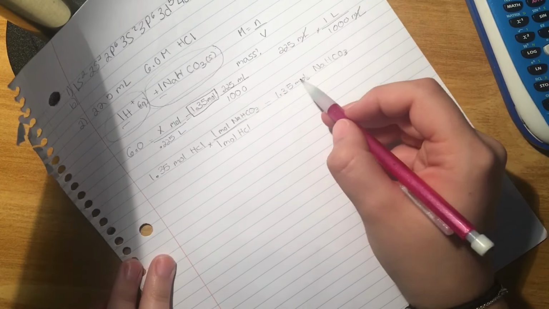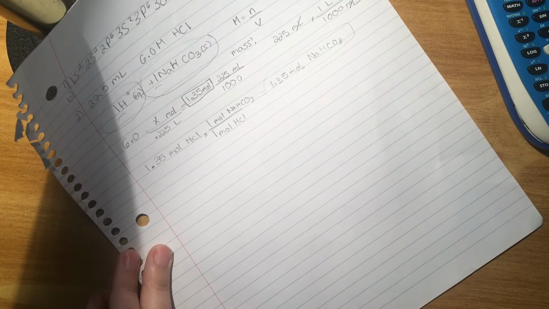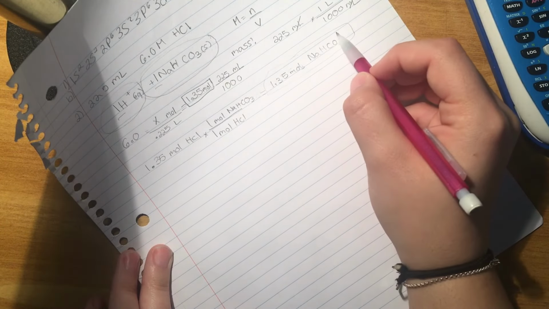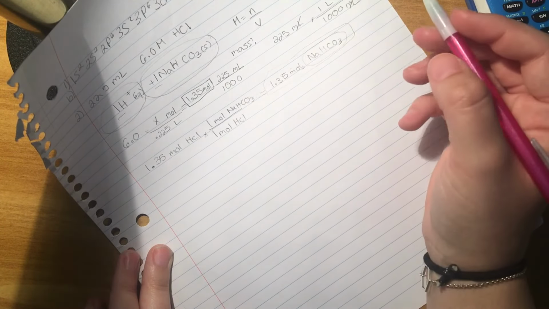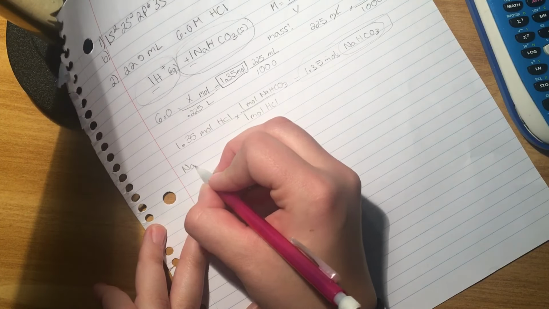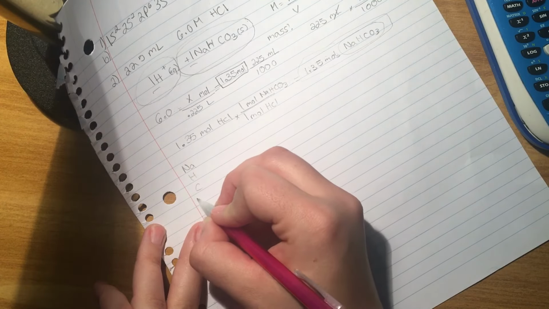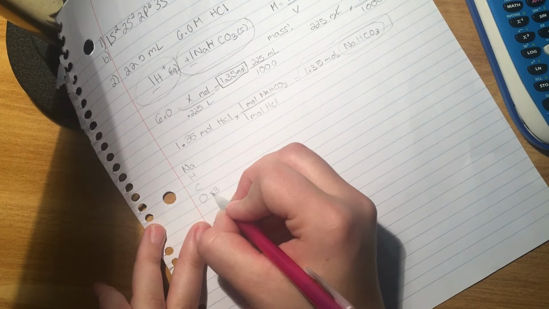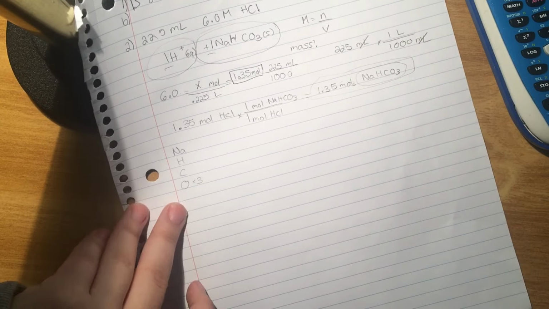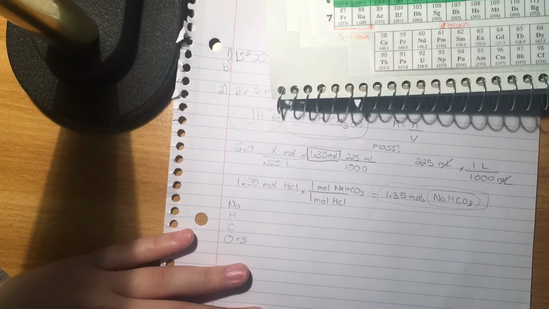So in order to convert this into mass or into grams, I need to know the molecular weight of this compound. So I'm going to go ahead and calculate that. I have sodium, I have hydrogen, I have carbon, and I have 3 oxygens. So using the periodic table, I'm just going to get the atomic mass of each of these elements.